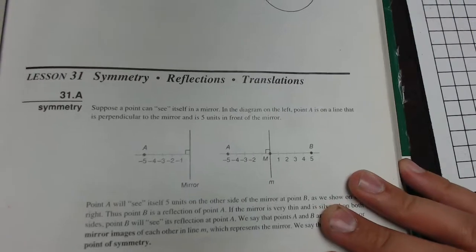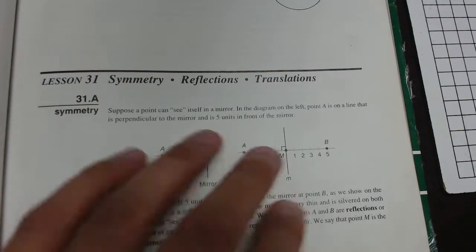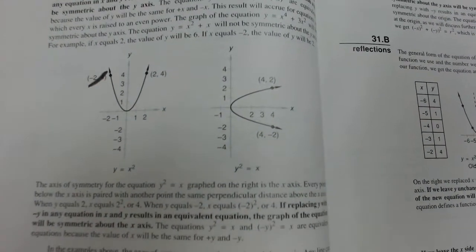Advanced Math Lesson 31, Symmetry, Reflections, and Translations. All three of these words refer to our functions. The first one, symmetry, easy enough, is talking about when a function shows up on a graph. Here we have two examples of symmetry in functions.